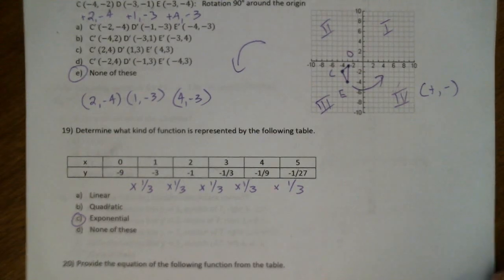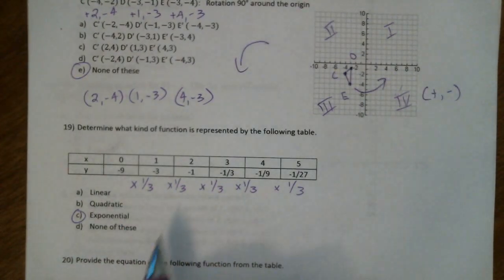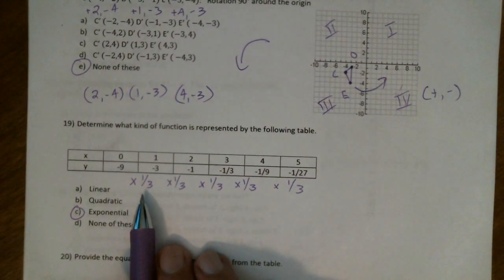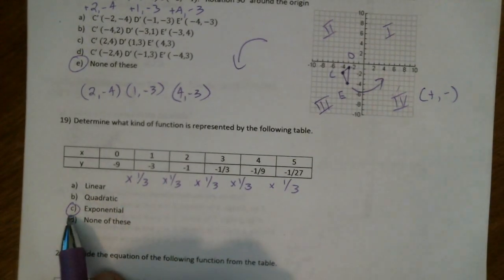Number 19, what kind of function is that? We are dividing by 3 every time. Same thing, when you think about exponential, you think of multiples. I'm actually multiplying by 1/3 every time, or I'm dividing by 3. It's the same thing. So when you have a common multiple, that's exponential.